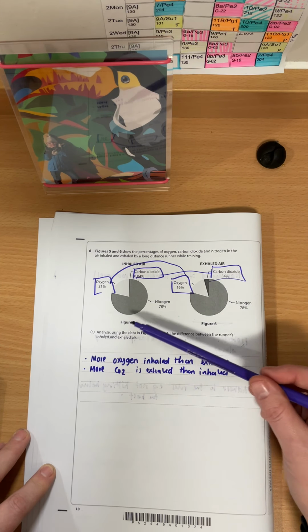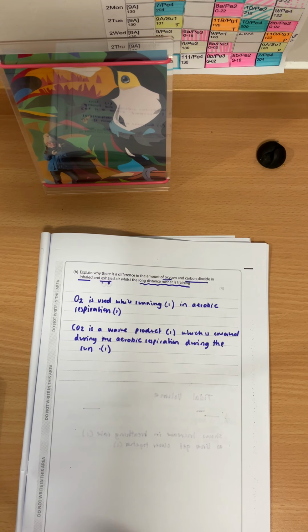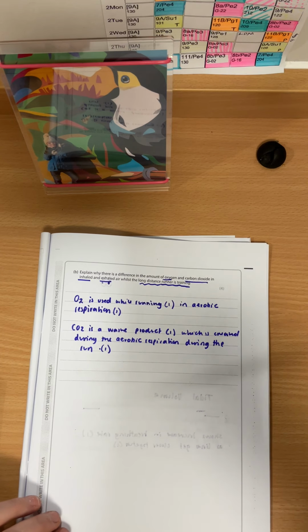So oxygen is used while running. The simplest point in the world. 1 mark. Carbon dioxide is a waste product, 1, which is created during aerobic respiration during the run. That was it. That's all you had to put. 4 marks. Pretty simple. Literally saying O2 is used and CO2 is created. There's your first mark. And by saying during aerobic respiration and applying the running into both examples, you got 4 marks. Okay? Not a difficult question, that one.